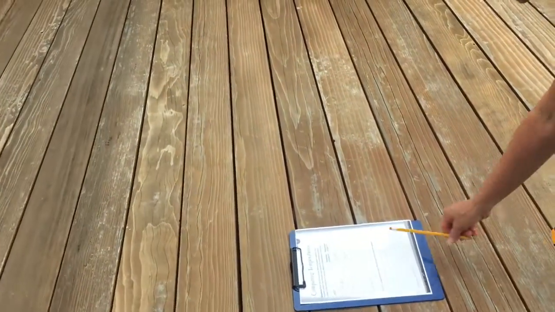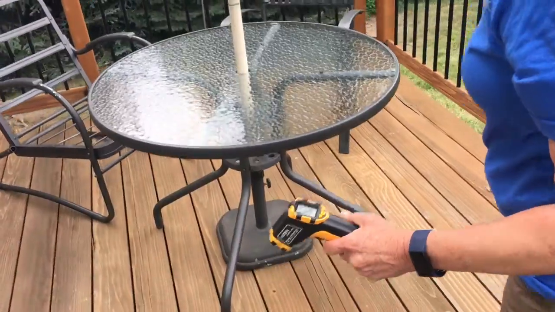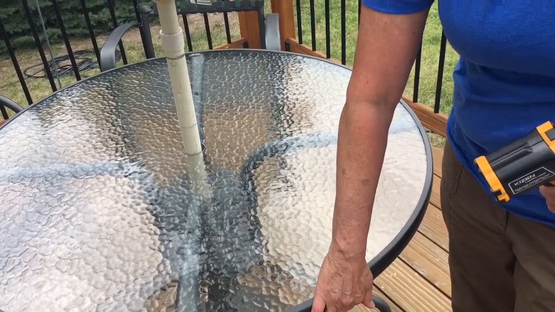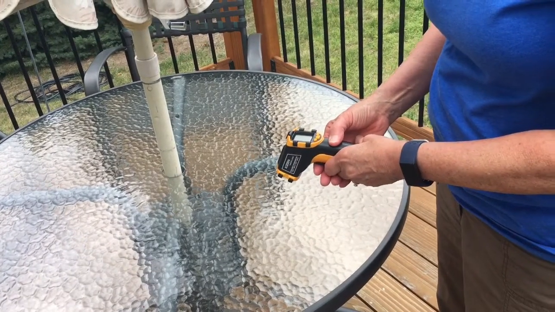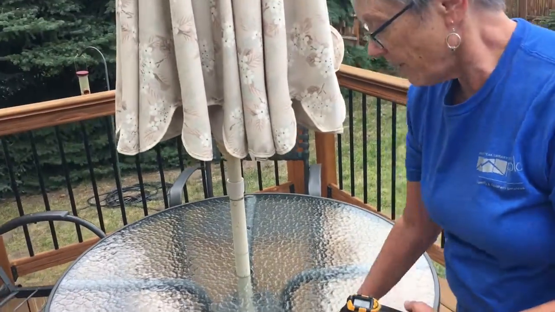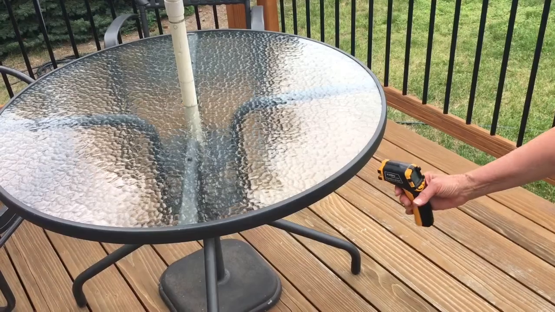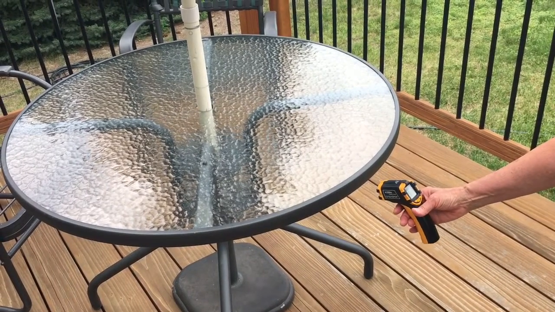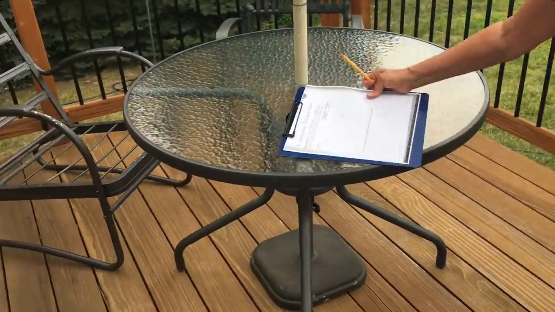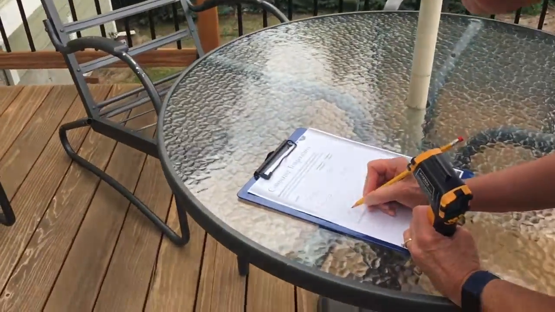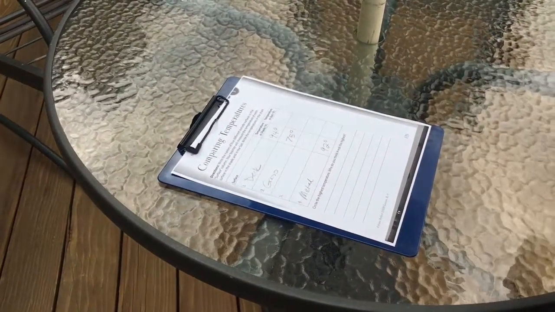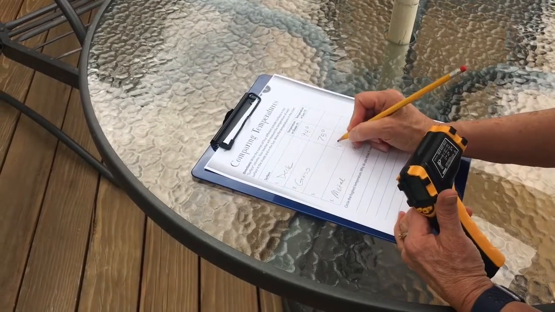And I'm going to try the glass on my table here and ask, which would be hotter, the glass or the metal? Let's see. 86 degrees for the glass. And let's try the metal. 92 degrees. And I've already forgotten the glass. Oh, 89 degrees for the glass.